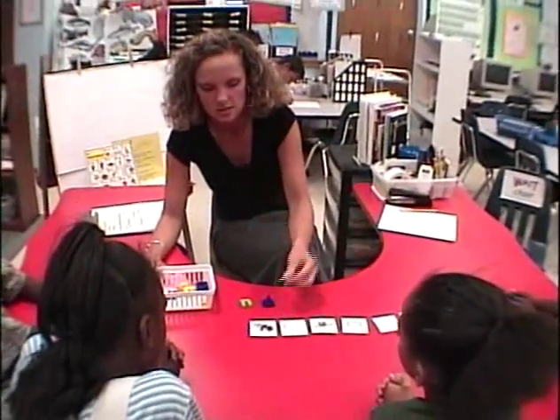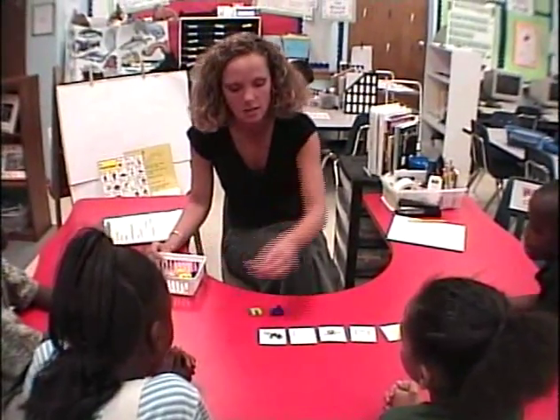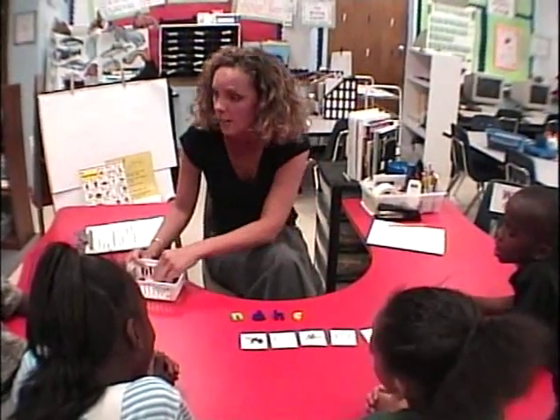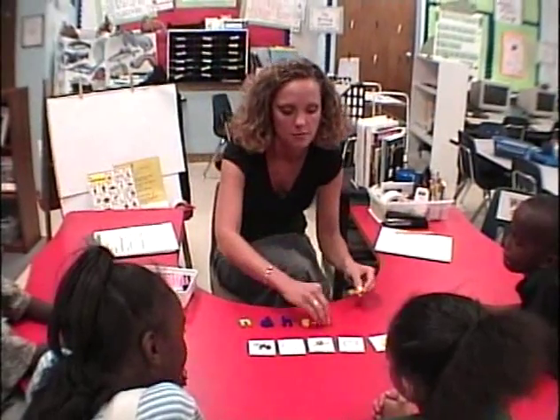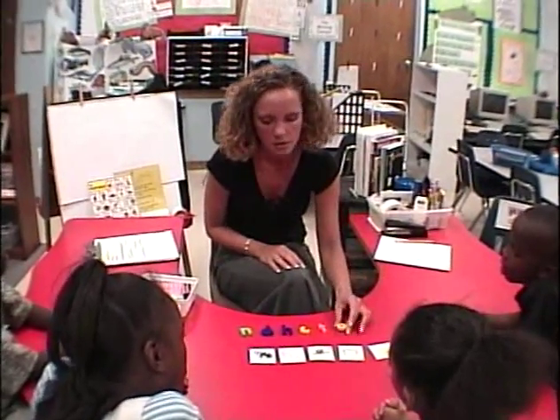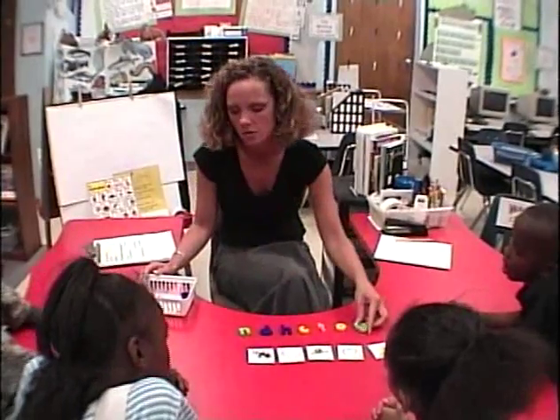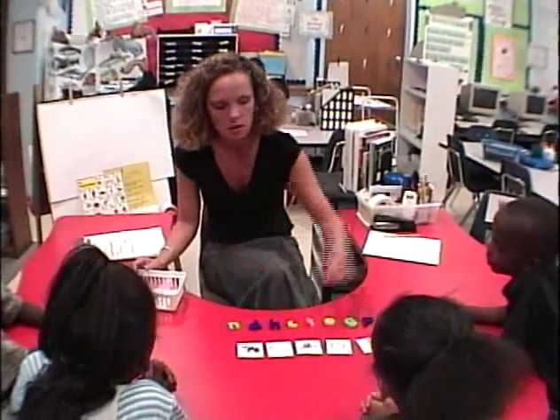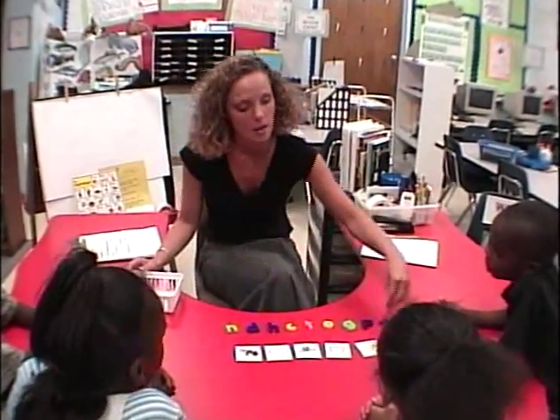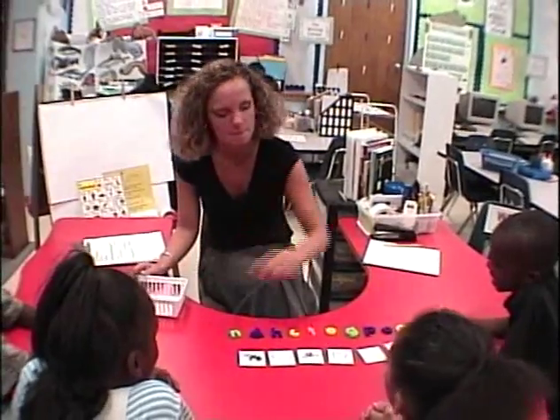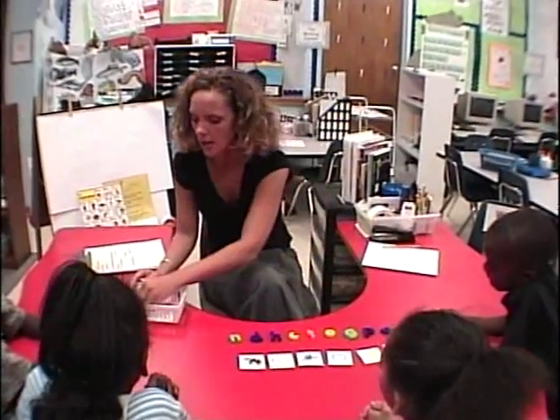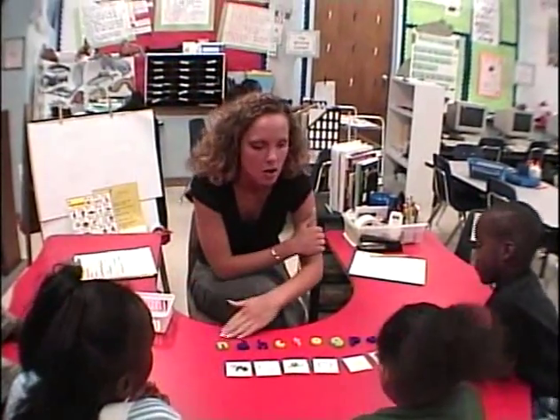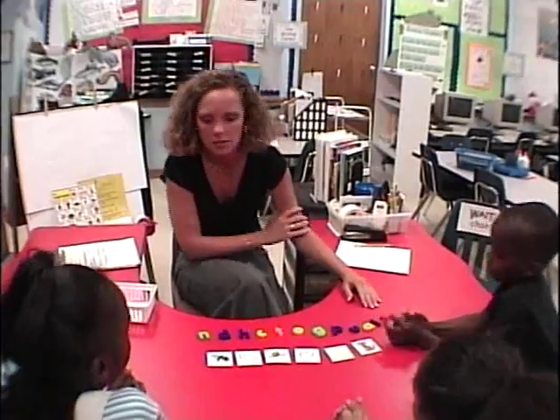N, D, H, C. Look at the letters. T, O, good. G, P, U, A, I, and S. Okay. Now we have all the letters that we may need to use to build these words.